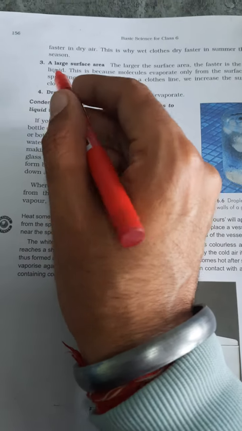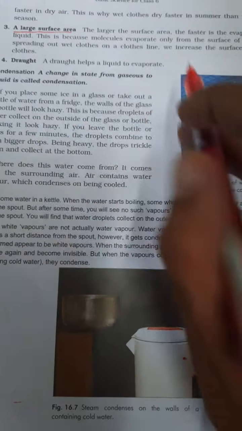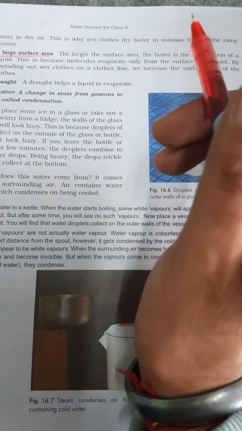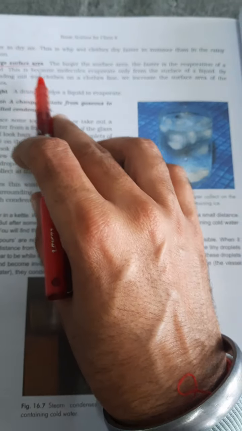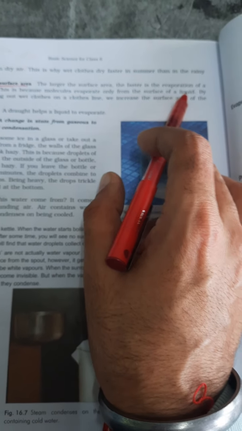Then the third reason is a large surface area. Okay, so the larger the surface area, the faster is the evaporation of the liquid. The more surface area there is, the more evaporation there will be. This is because molecules evaporate only from the surface of the liquid.